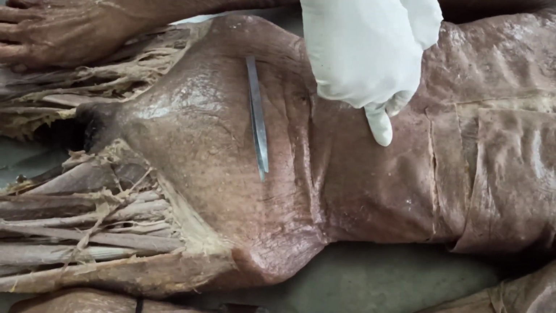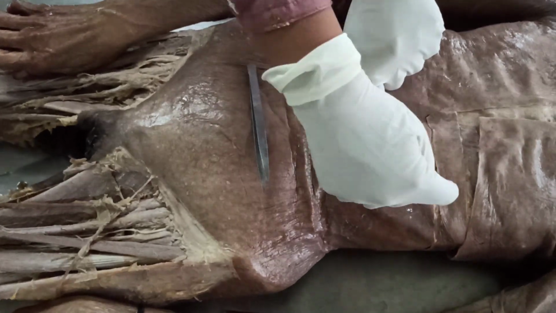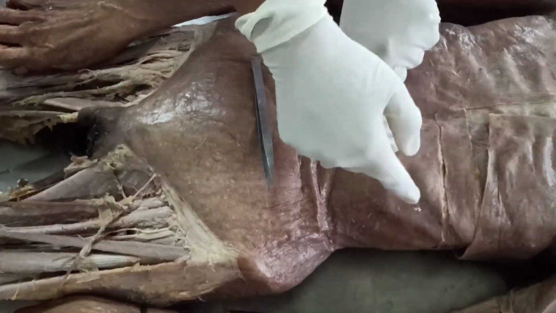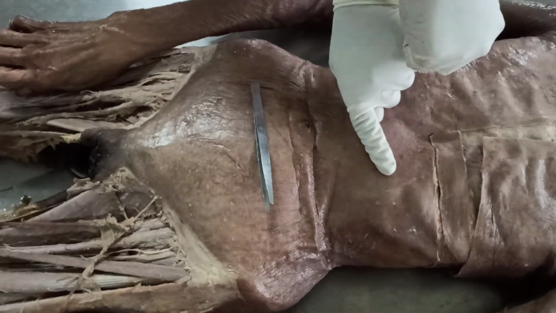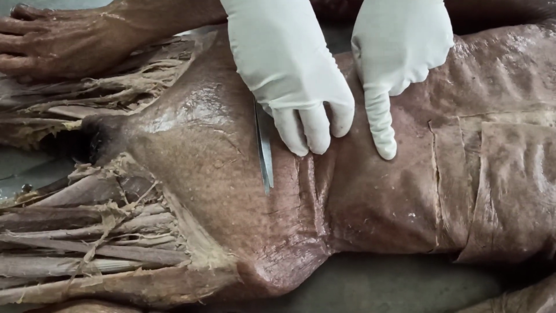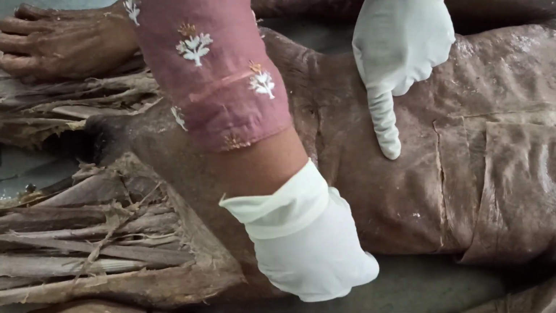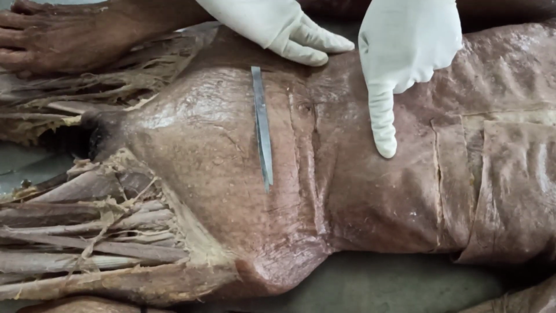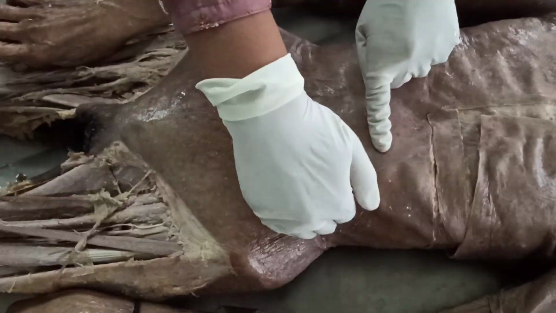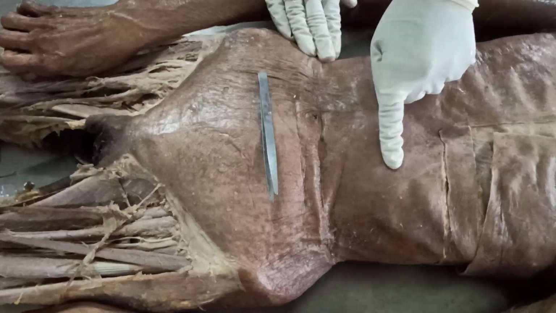This region is called the epigastric region. These 2 are the hypochondriac regions. This is the left hypochondriac, this is the right hypochondriac. This region is called the umbilical region. This region corresponds with the lumbar vertebra, so these are called the left lumbar and right lumbar.